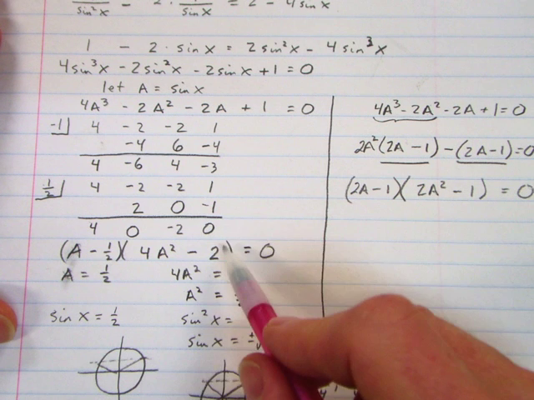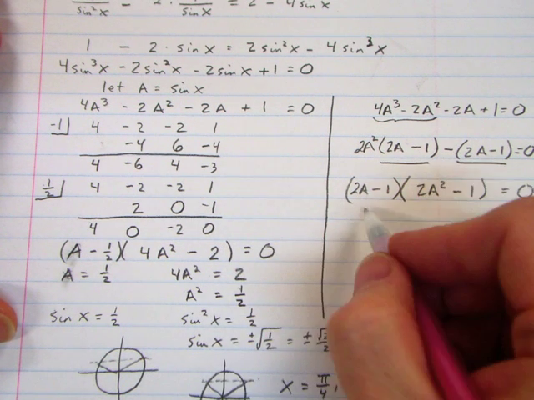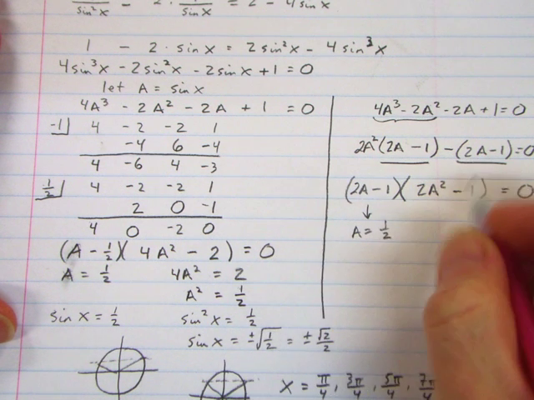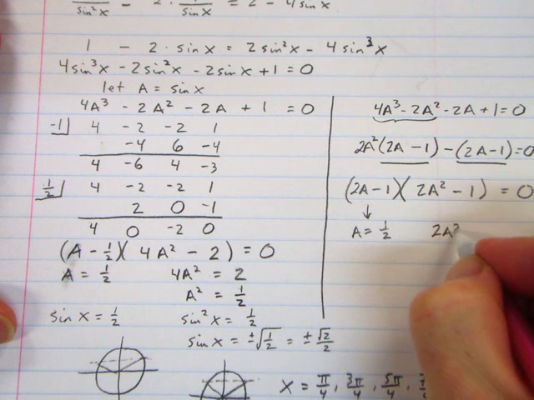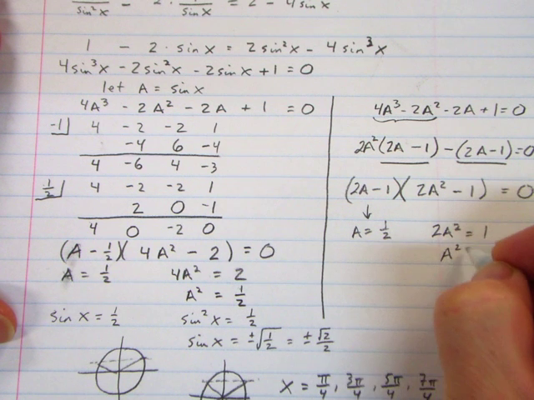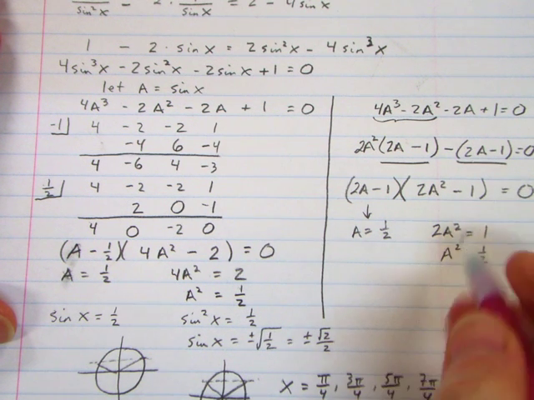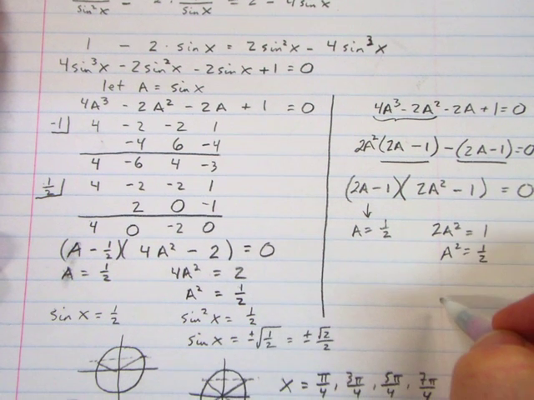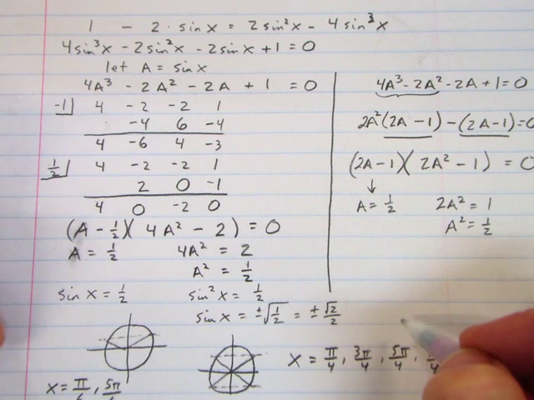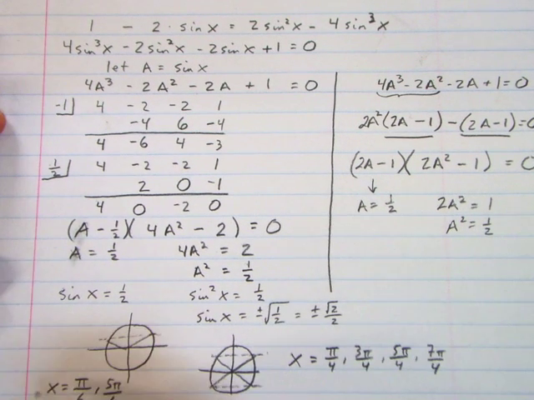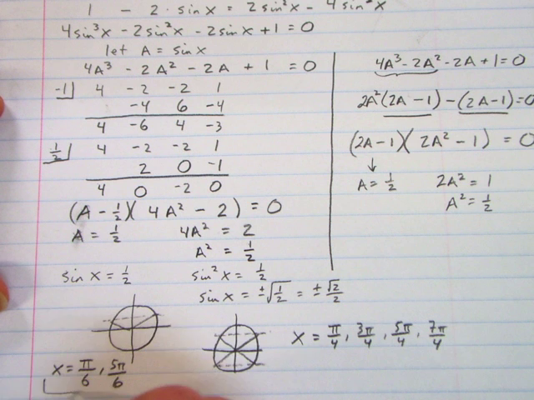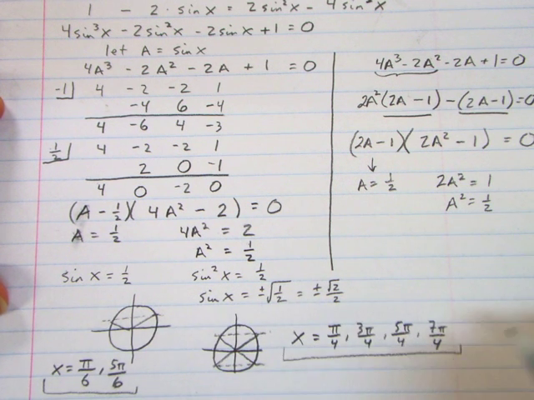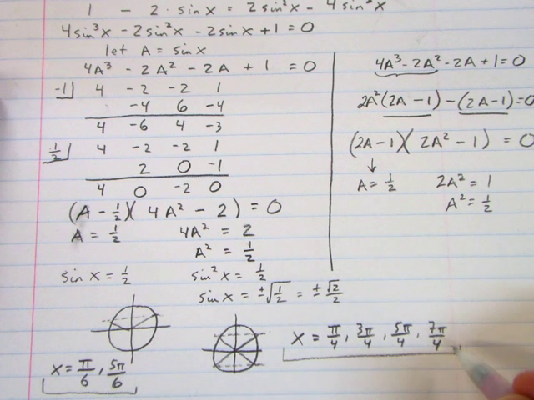Now, at first glance, that looks different than this, but when we solve the first parenthesis, we get a equals 1/2, and if we solve the second one, we have 2a squared equals 1, or a squared equals 1/2, which is the exact same thing we had over here. And the rest is the exact same as what we came up with. So we have solutions of x equals pi over 6, 5 pi over 6, and then pi over 4, 3 pi over 4, 5 pi over 4, 7 pi over 4.